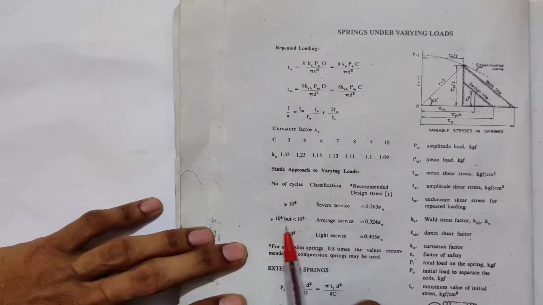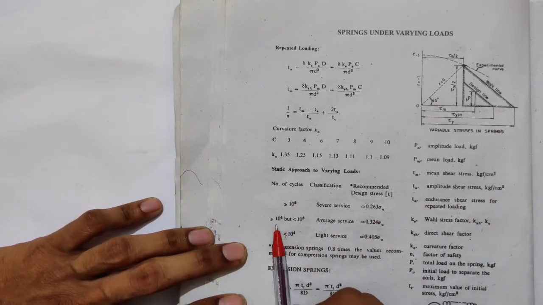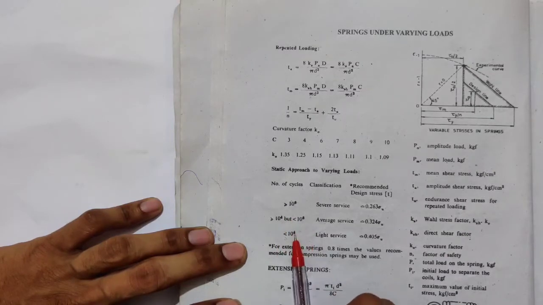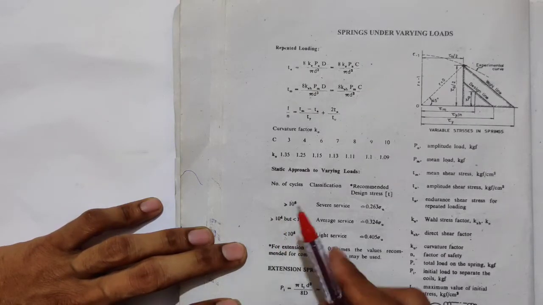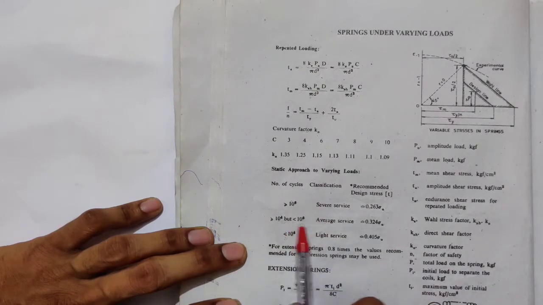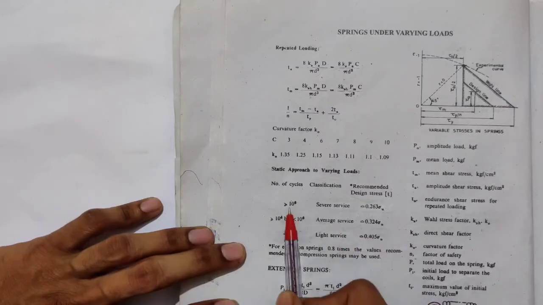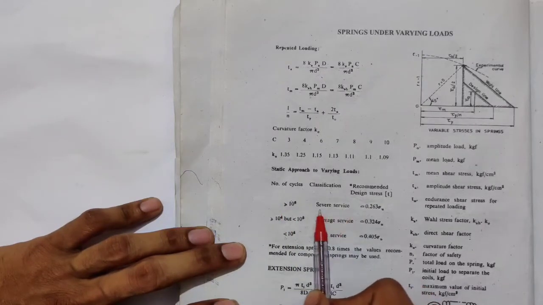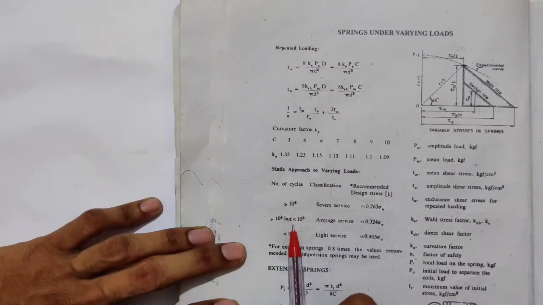If the number of cycles is given, let's guess 10 raised to 5 cycles, then it lies between 10 raised to 4 and 10 raised to 6, so use average service. If it is more than 10 raised to 6, then you can go for severe service, but most probably they give 10 raised to 5 only.